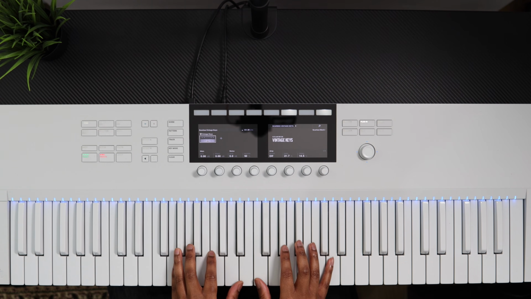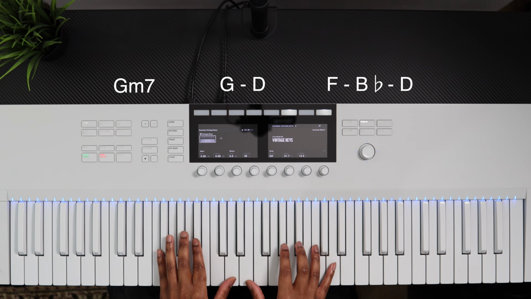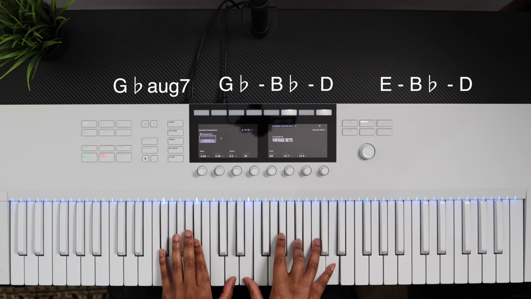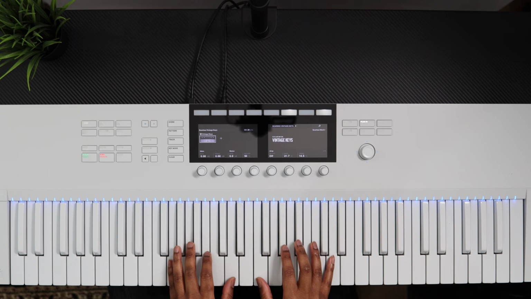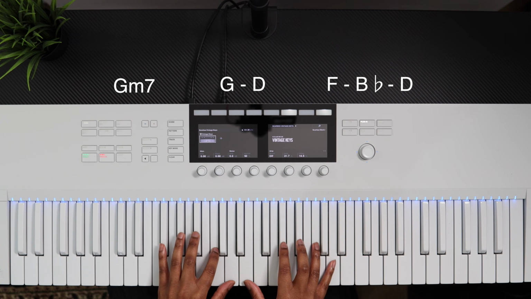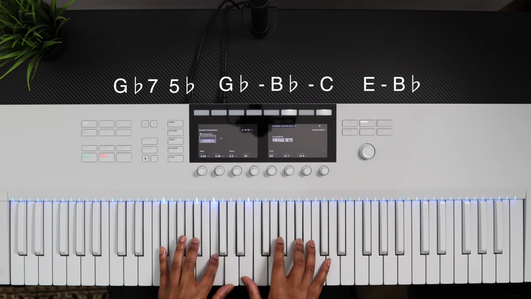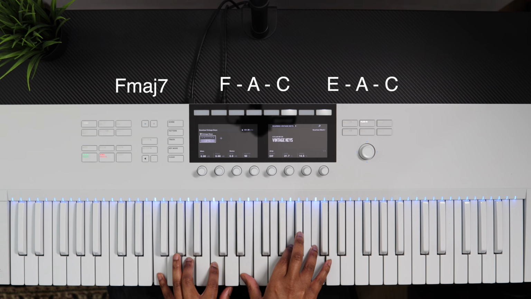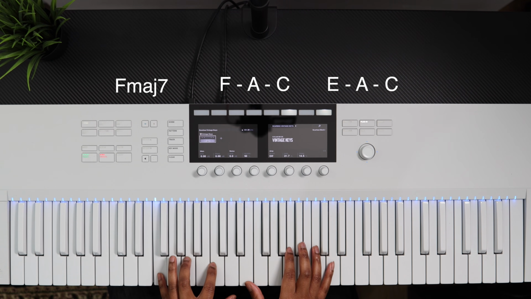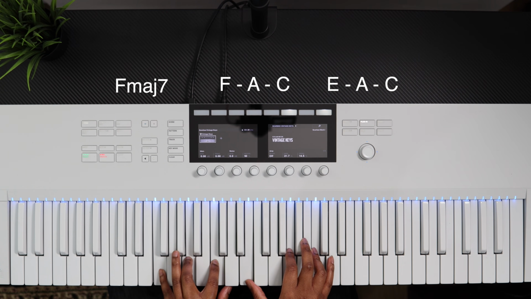And of course we can switch this up. What if we keep the D in there? Sounds nice. But it can also sound nice, instead of sharpening the 5, we can flatten the 5. And then we can resolve on a nice major 7. And I really like this voicing right here. We have an F major 7 in root position, plus the major 3rd and perfect 5th.